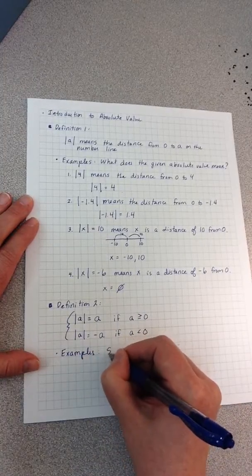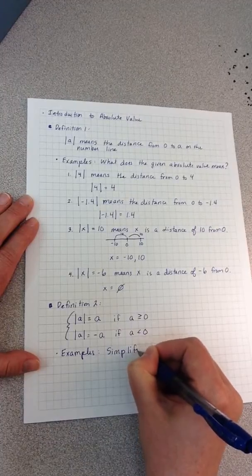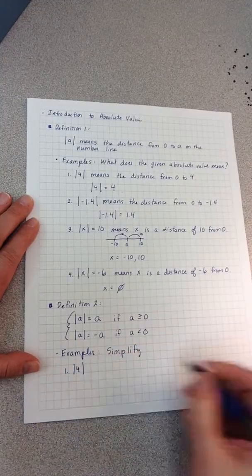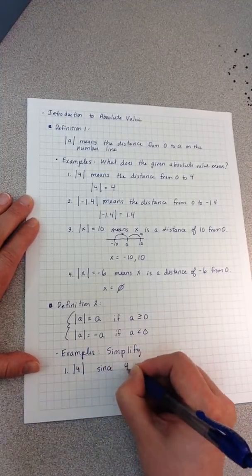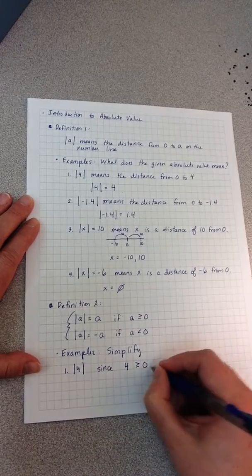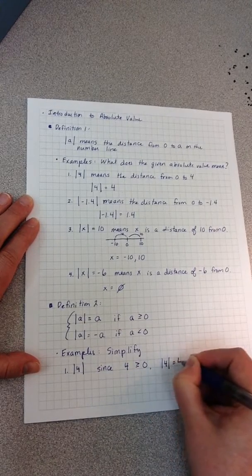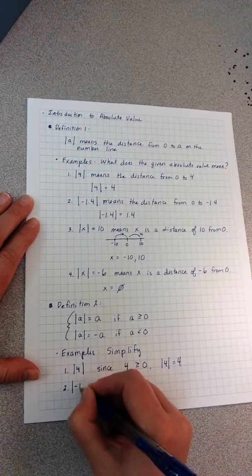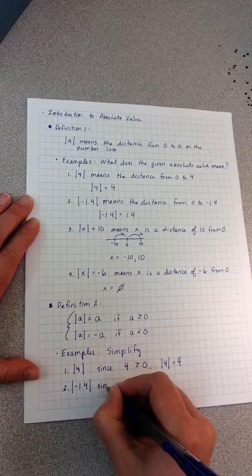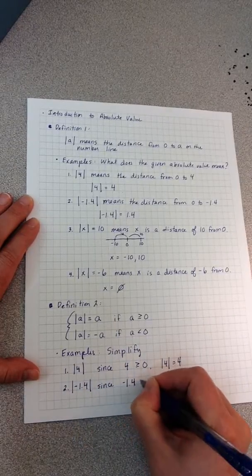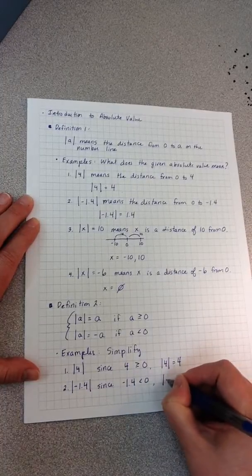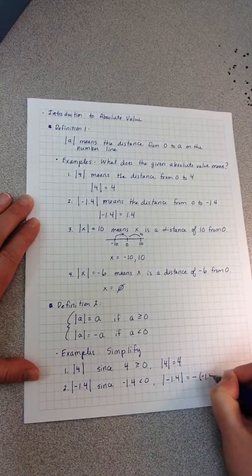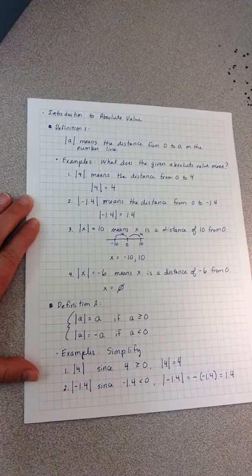So now we have some examples, and the directions will be to simplify. Example 1, the absolute value of 4. Since 4 is greater than or equal to 0, the absolute value of 4 equals 4. Example 2, absolute value of negative 1.4. Since negative 1.4 is less than 0, the absolute value of negative 1.4 is the negative of negative 1.4, which is positive 1.4.